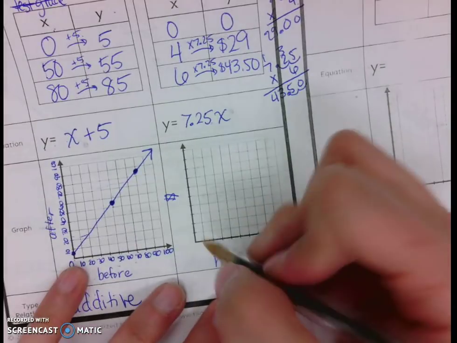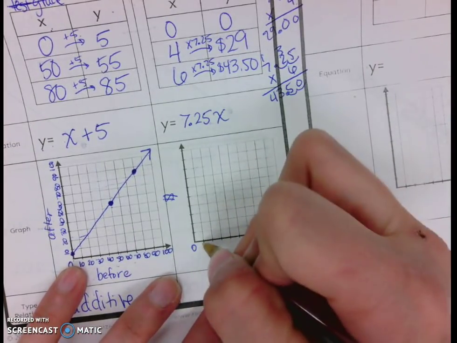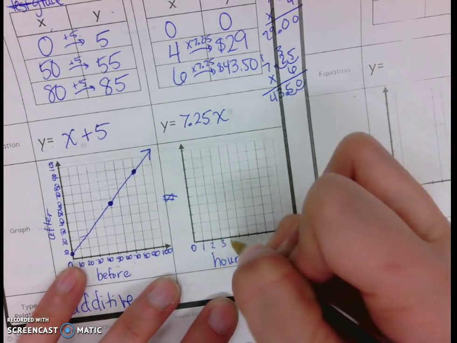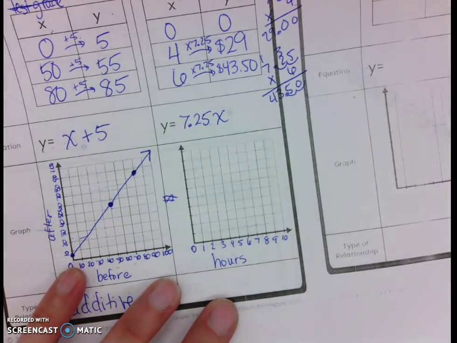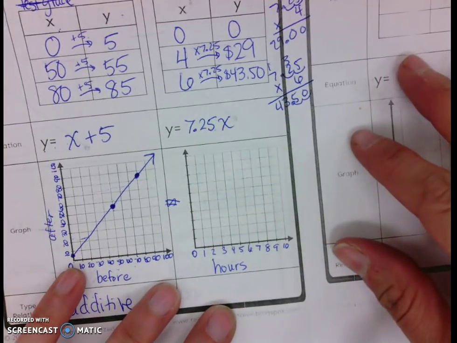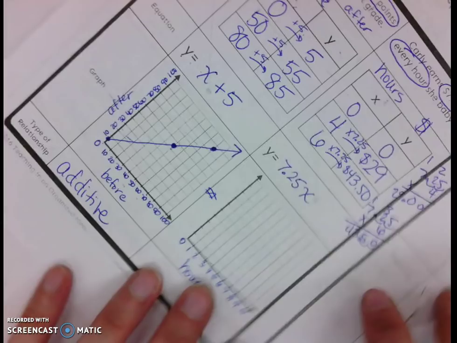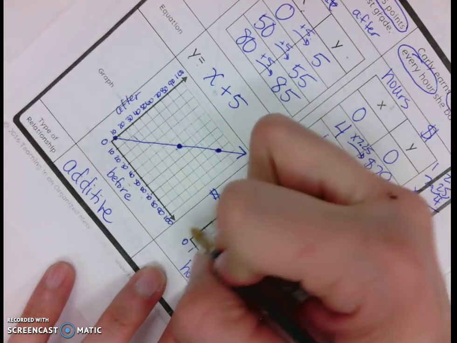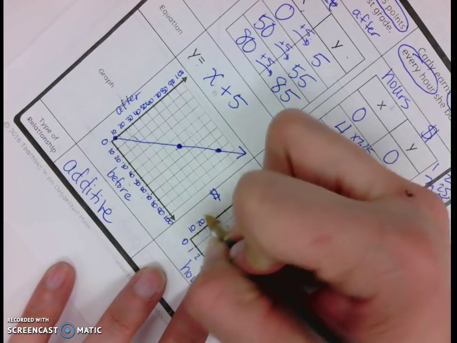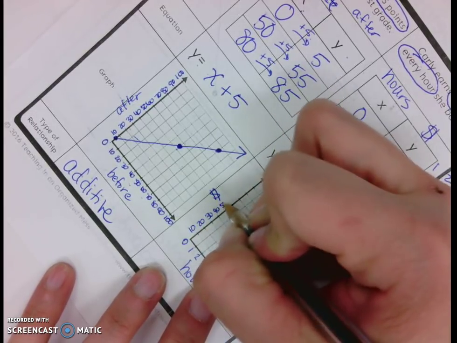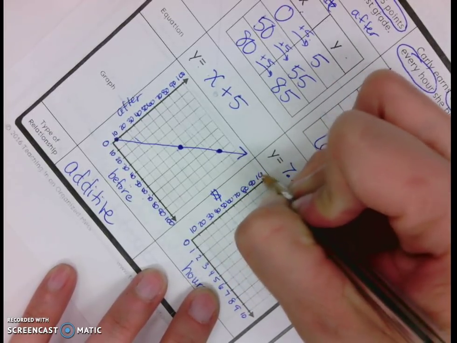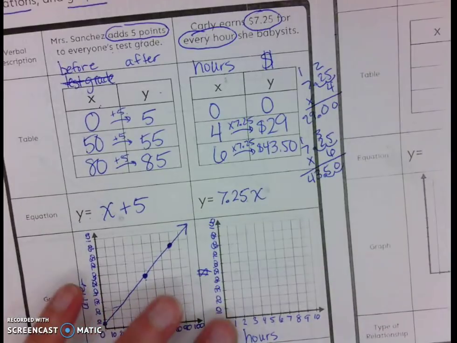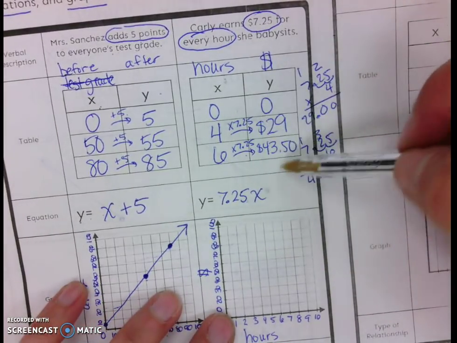So go ahead and number the hours starting at 0 by 1. 1, 2, 3, 4, 5, 6, 7, 8, 9, 10. And let's do the dollars by tens. 10, 20, 30, 40, 50, 60, 70, 80, 90, 100. So now all we're going to do is graph the points we have on our table.